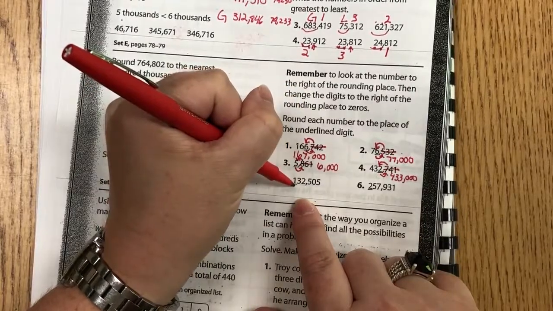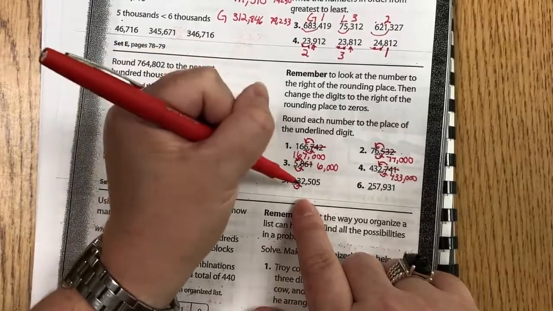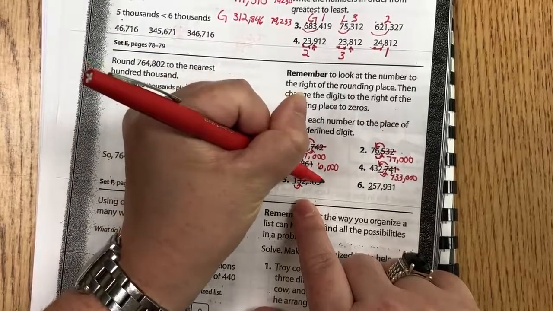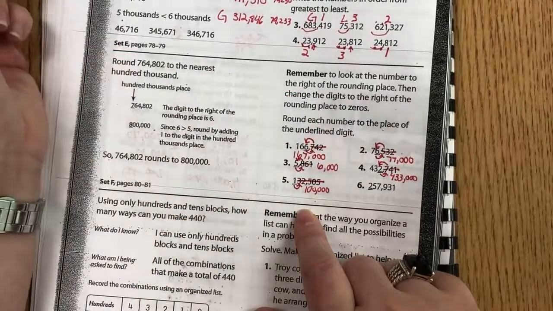132,505. The 1 is underlined, so I'm looking at that 3. 3 is less than 5, so I stop right there. Everything is a 0, and I have 100,000. And that's it.